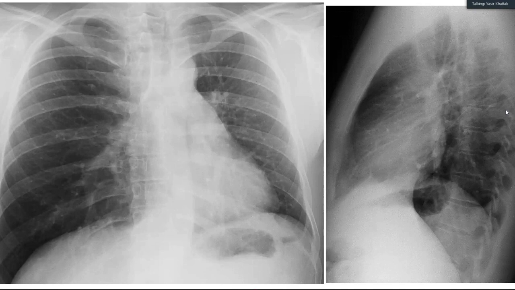Why would you like to do an HRCT in this case? Why not a simple CT scan with contrast? Yes, sir. When you say HRCT, that means you want to look at the interstitium. Did you find anything in the interstitium? No, sir. The interstitium apparently looks normal on both sides. So you should not say HRCT. You should say, I want to do a CT scan. But even for doing a CT scan, you have to come up with a logical reason. There is a volume loss.